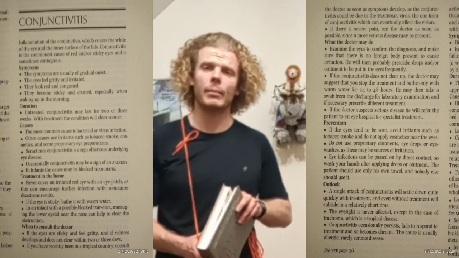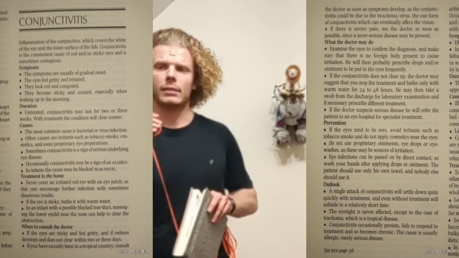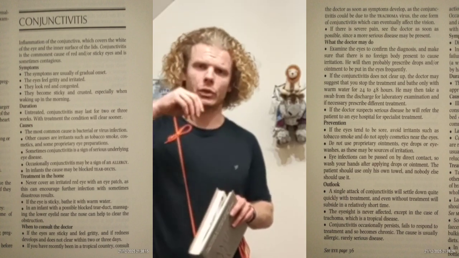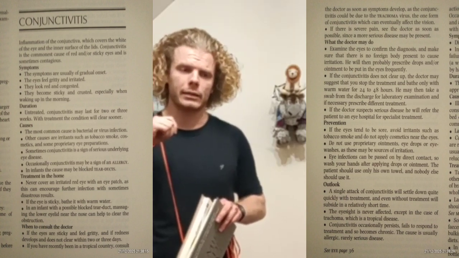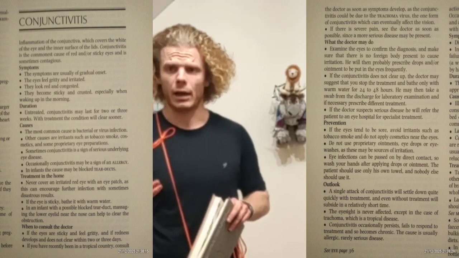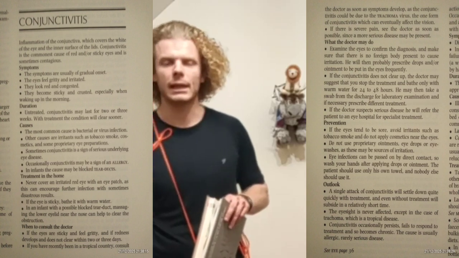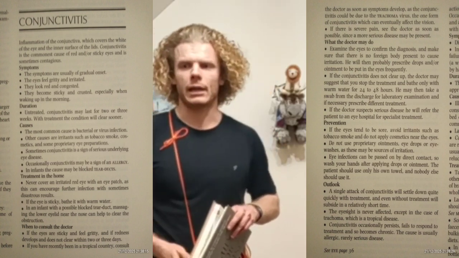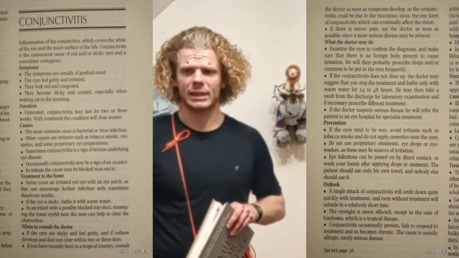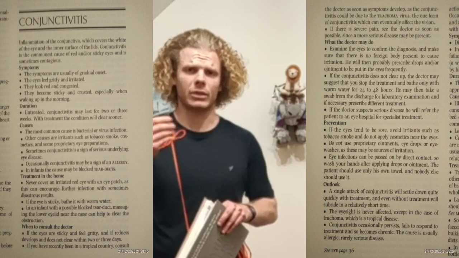Conjunctivitis, that is inflammation of the conjunctiva. It covers the white of the eye and the inner surface of the lids. It has a gradual onset, lasts for 2 to 3 weeks and then slowly goes away, with treatment a bit faster. There is redness of the eye, and they feel gritty and a bit congested, and they are a bit sticky and crusted in the morning.